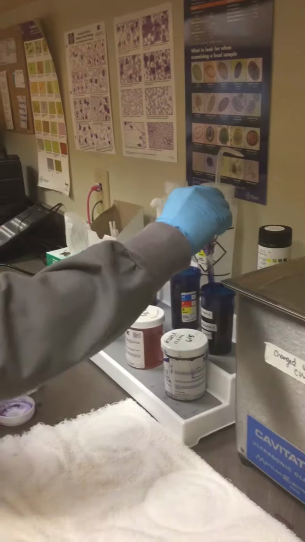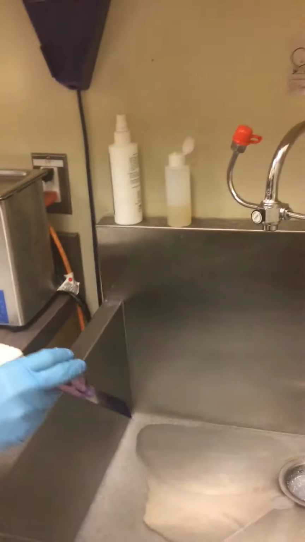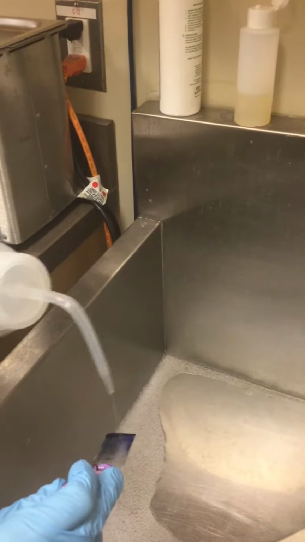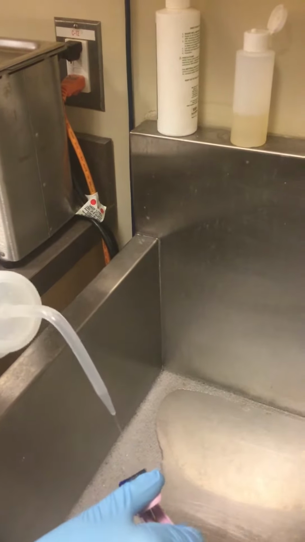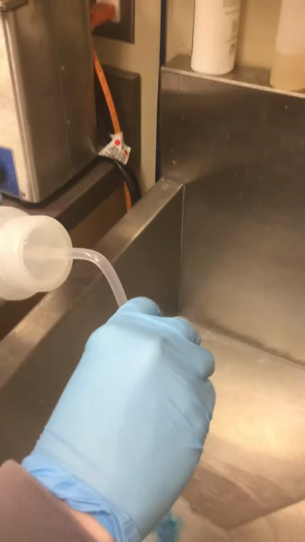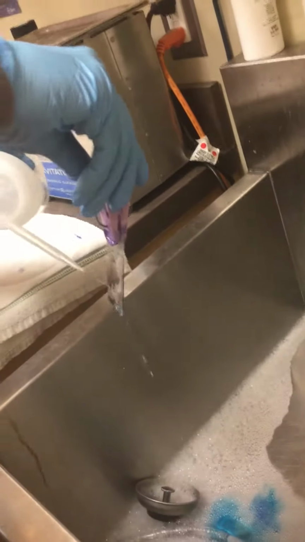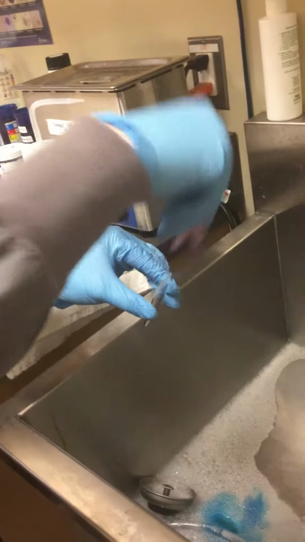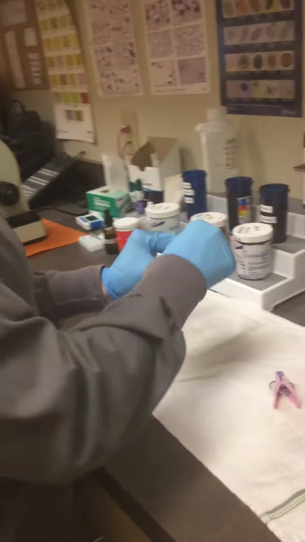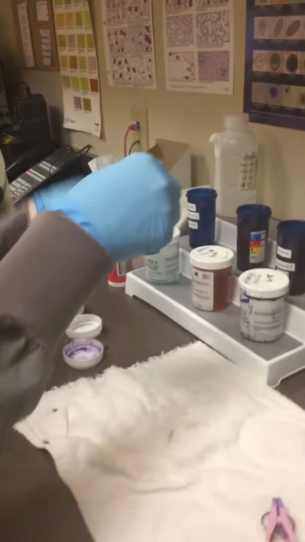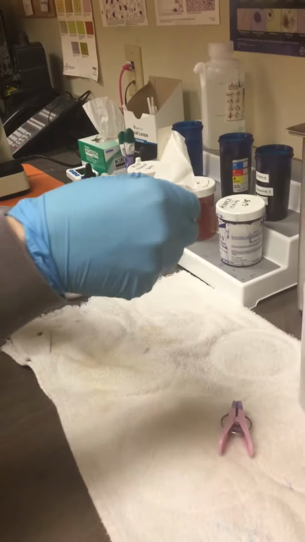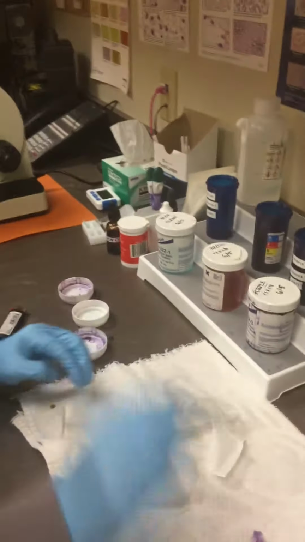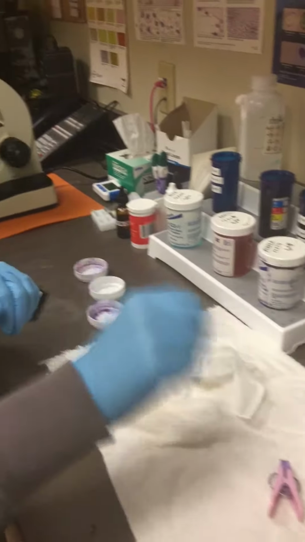Okay, then I'm going to go over here to the sink and I'm going to take some distilled water and just gently rinse it off. Kind of let the stain go down. And I'm going to, this is the bottom of the slide, so just kind of take that off there and then wave it so that it dries.